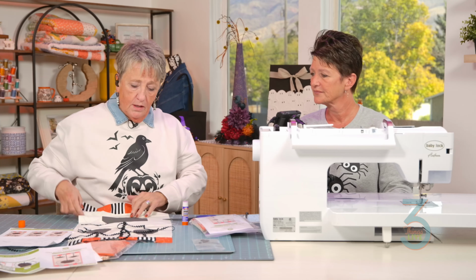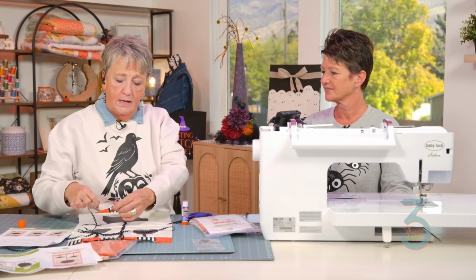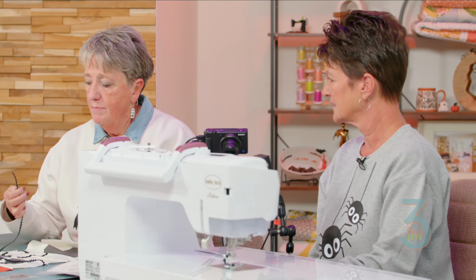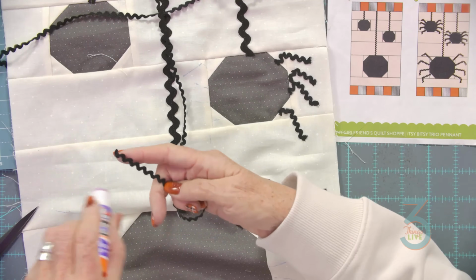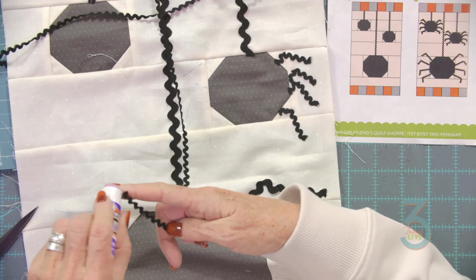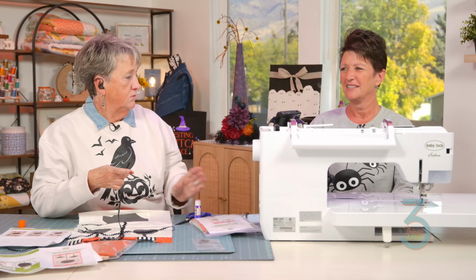So then I'm going to put my glue on. I don't even know what side I did it on before. I can't stand glue on my fingers. Don't you just lick it off?